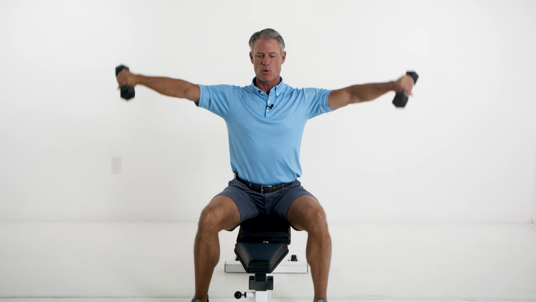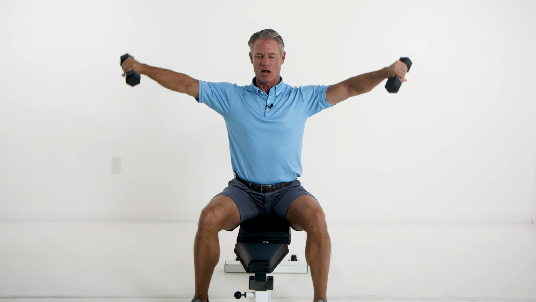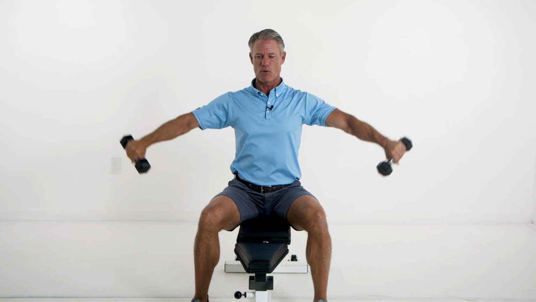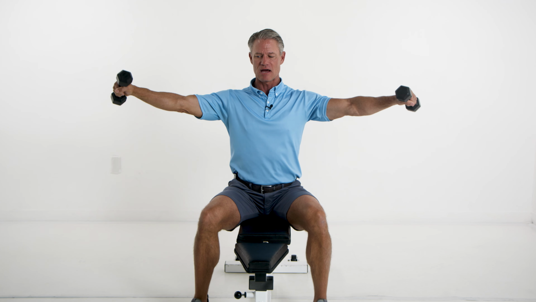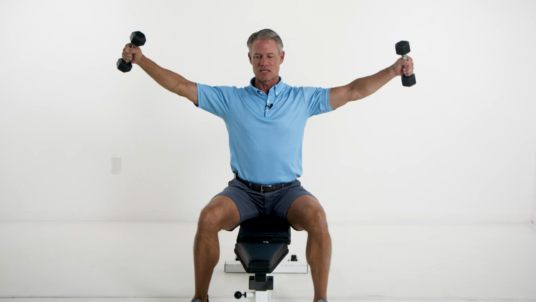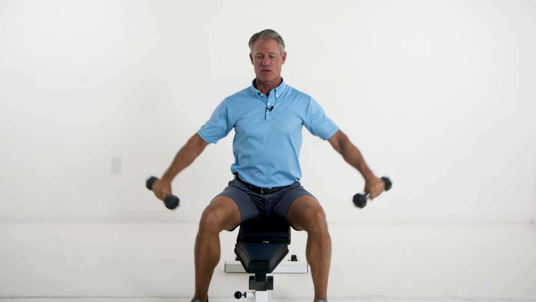And again, it's really important, if you're looking at the crook of my elbow, that it is facing somewhat forward and somewhat down. And I never let them raise up to the ceiling like this, because when I do that, yes, I'm doing an abduction exercise, but I'm actually working the anterior deltoid and not the posterior deltoid. So this is how we do the abduction exercise for the middle deltoid, which is a lateral raise.